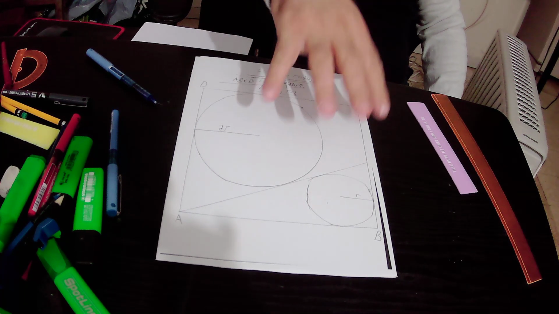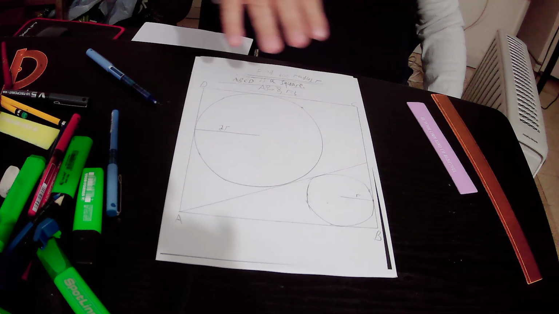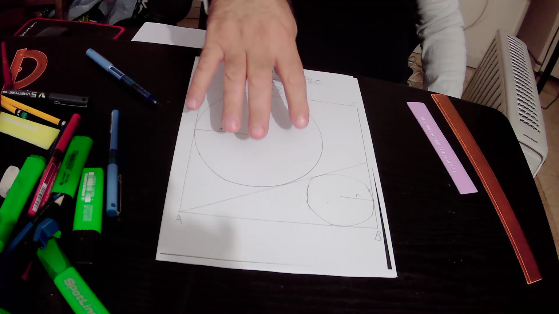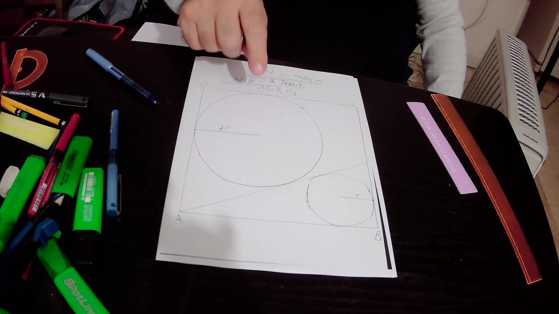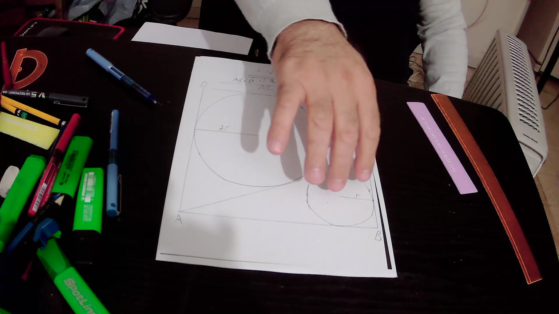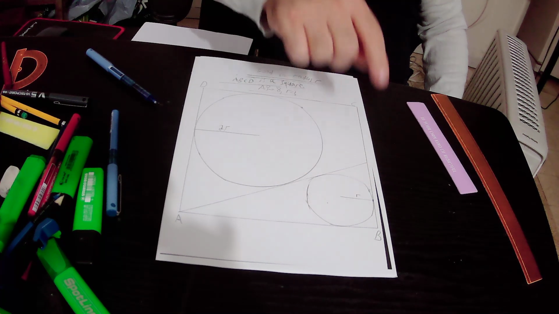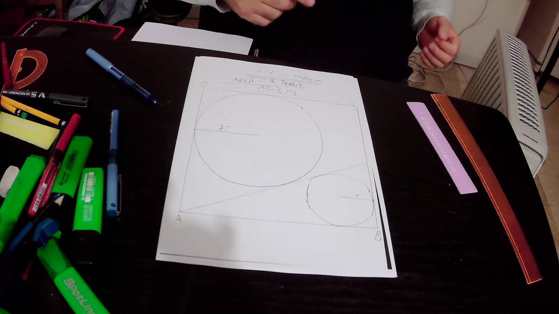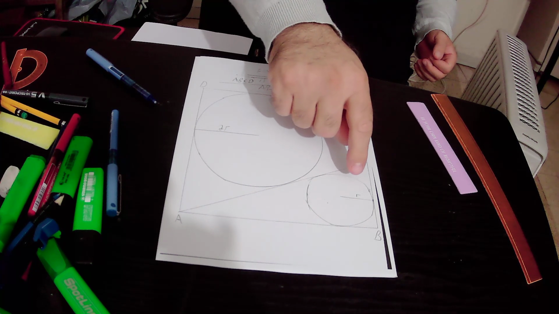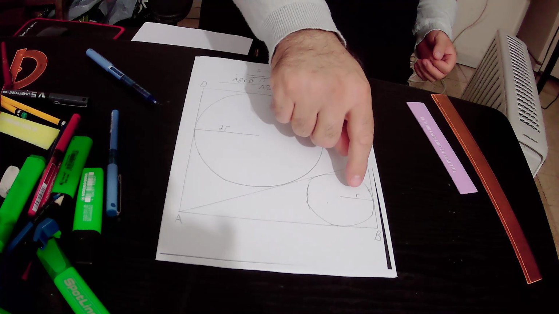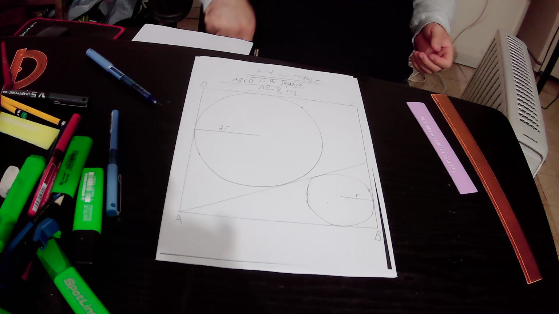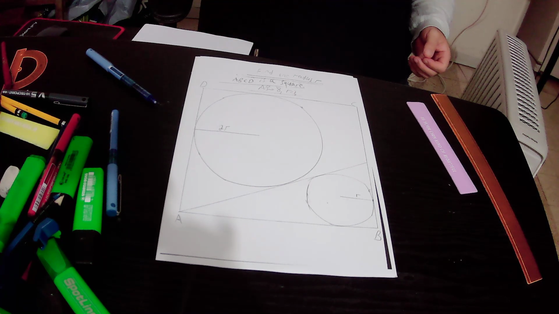Inside this square we have two circles. The radius of this big circle equals 2r, and the radius of this small circle equals r, and we want to find the value of r, the radius of the small circle.